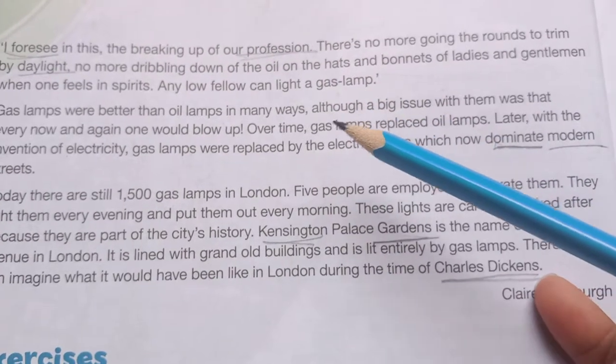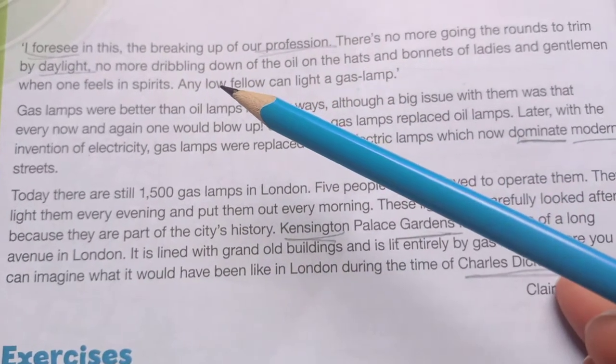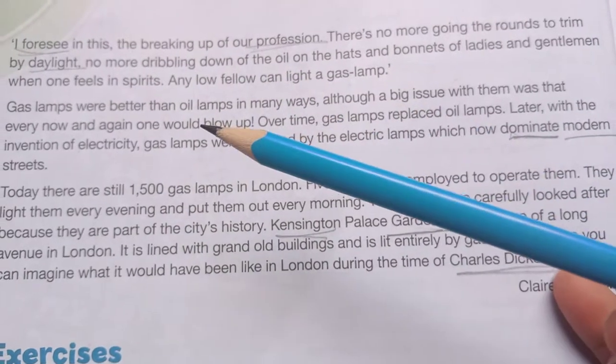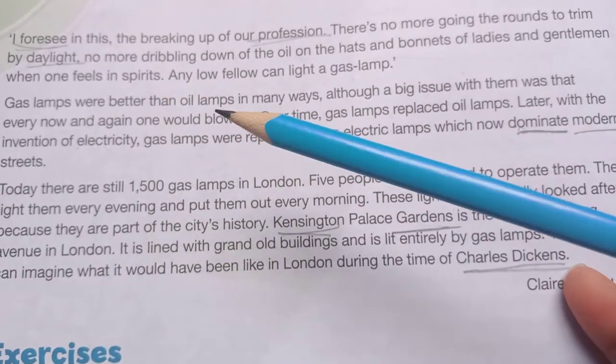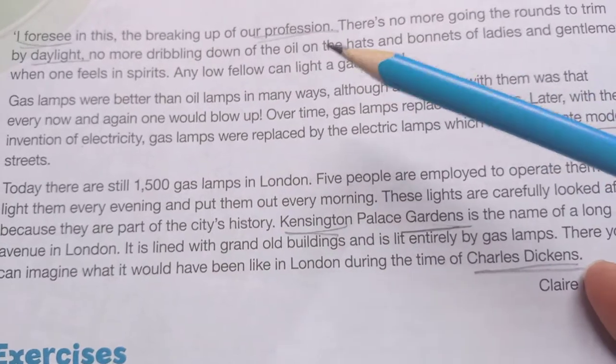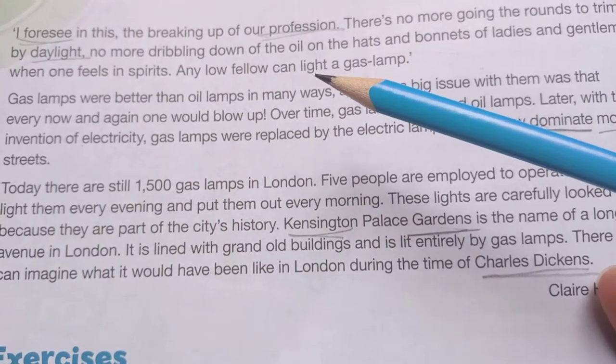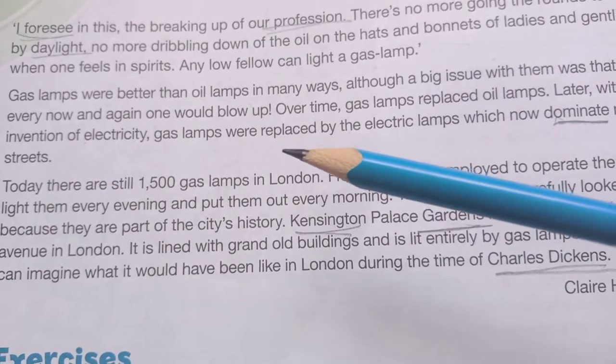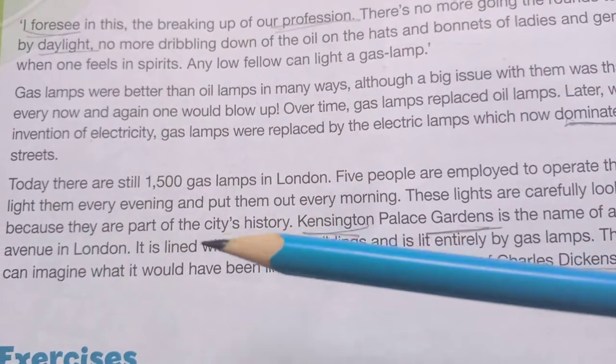There's no more going the rounds to trim the late daylight, no more dribbling down of the oil on the hats and bonnets of ladies and gentlemen. When one feels in low spirits, any low fellow can light a gas lamp." These were the perceptions of the lamplighters in the 1800s, when the gas lamps were there and no more oil lamps.